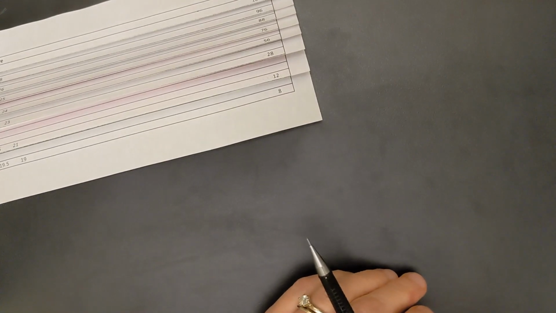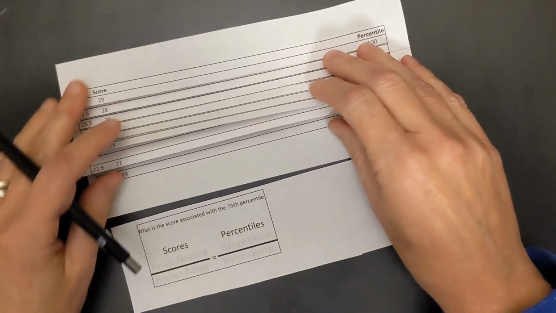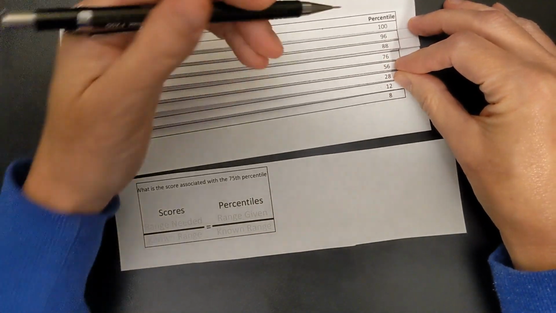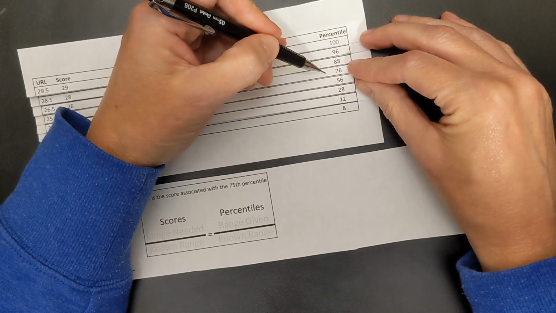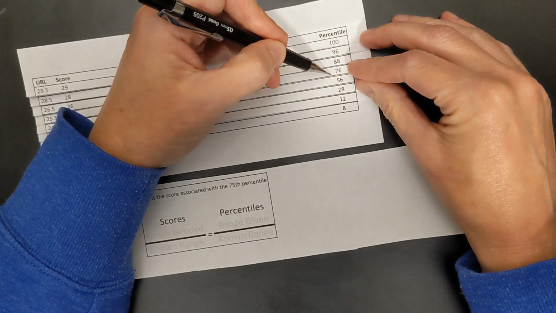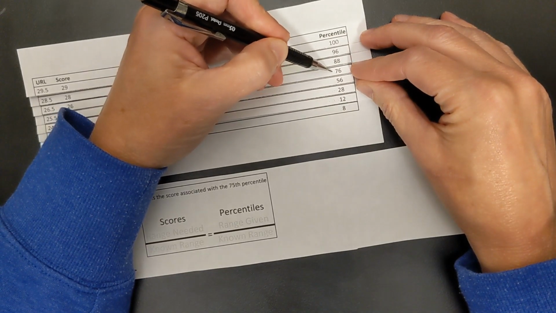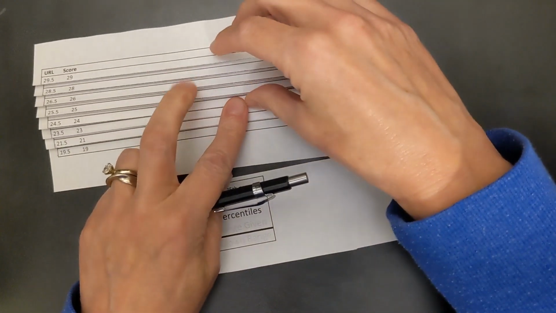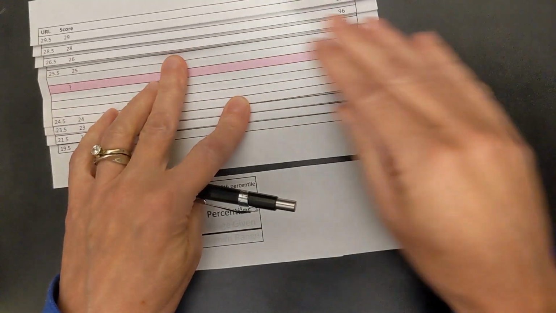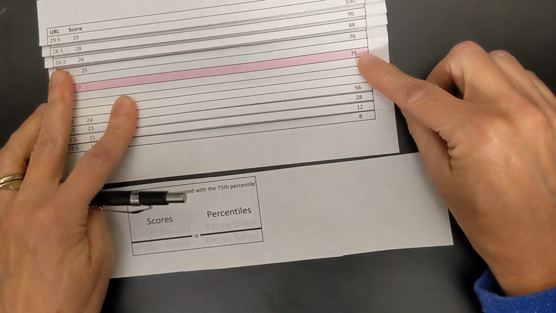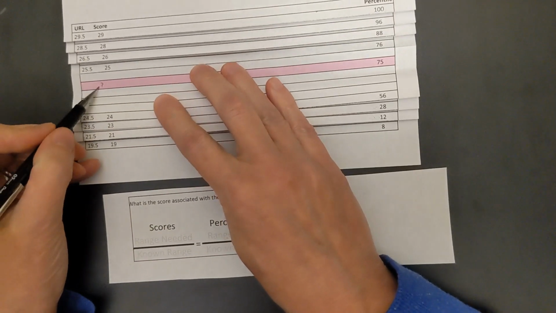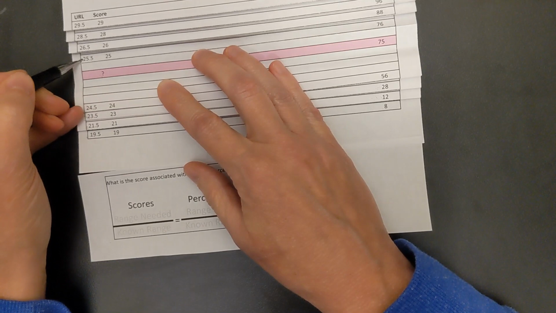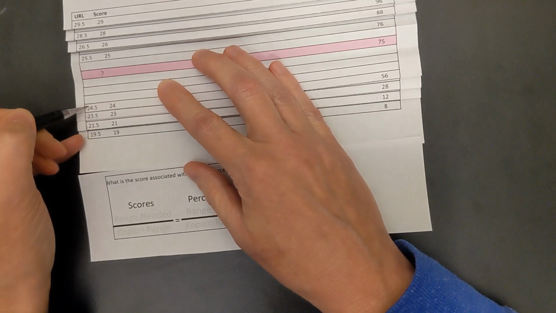Let's do the 75th percentile. Okay, so what is the score associated with the 75th percentile? So we find, where is the 75th percentile? Right? It's between the 76 and the 56 on our frequency table. So let's expand this open. There's our 75. And what we're trying to figure out is what number goes right here, right? And on this side, our range is from there to there.